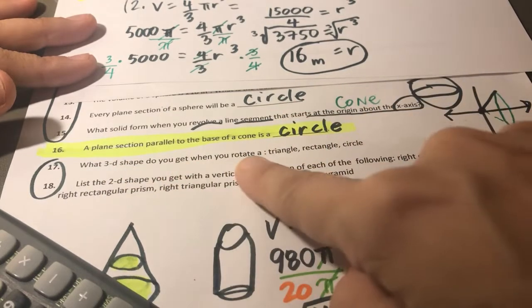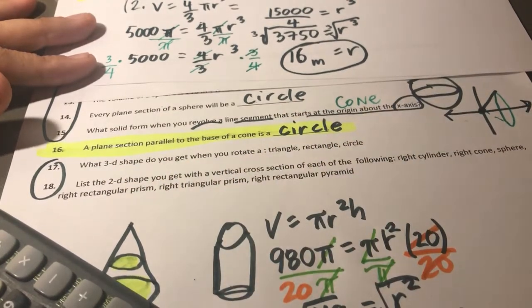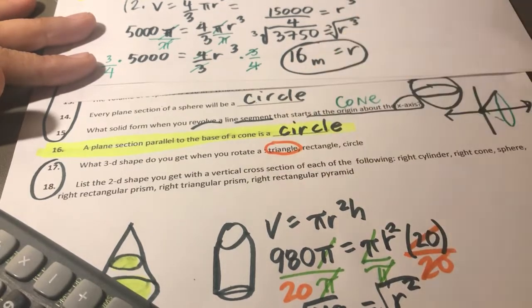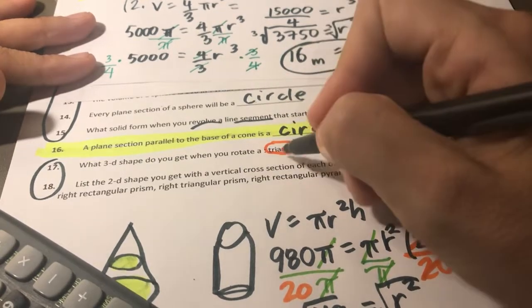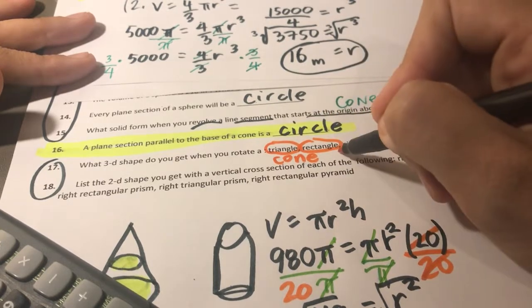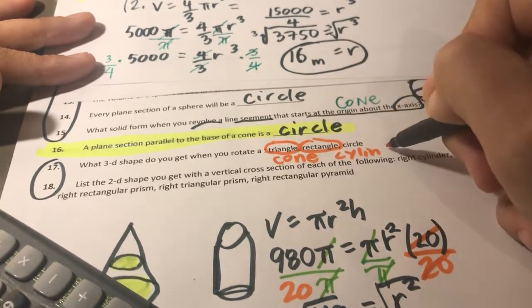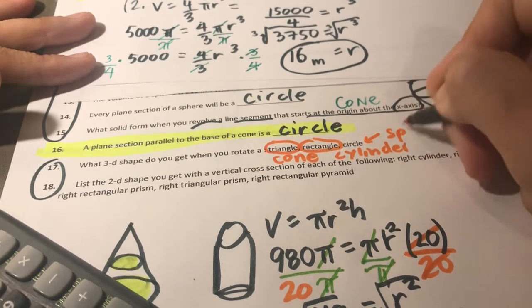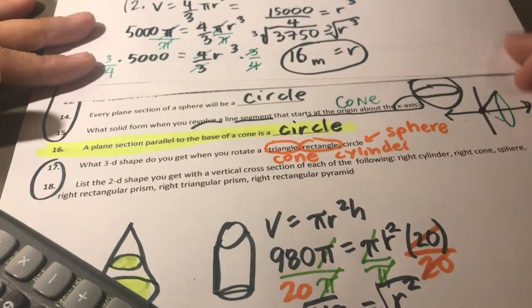All right. Questions 17 and 18. What 3D shape do you get when you rotate? So this is like the poster in my room. When you rotate a triangle, right off our notes, you spin a triangle, you get a cone. You spin a rectangle, you get a cylinder. And right off the poster, you spin a circle, you get a sphere. So those are important to know.